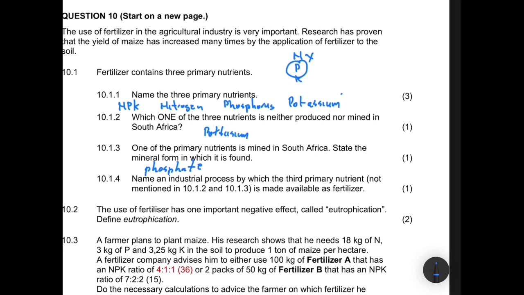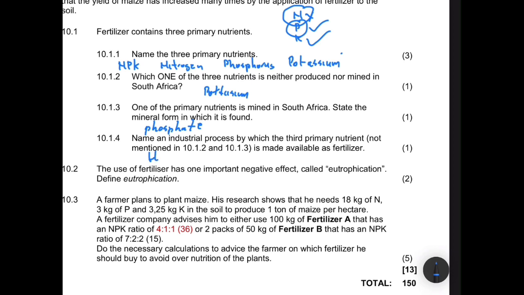And then 10.1.4 says, name an industrial process by which the third primary nutrient not mentioned in 10.1.2 and 10.1.3 is made available. So we mentioned potassium and we mentioned phosphorus, right? So we're talking about nitrogen. So which industrial process makes nitrogen available as a fertilizer? That is the Haber process, right? So we have the Haber process there.